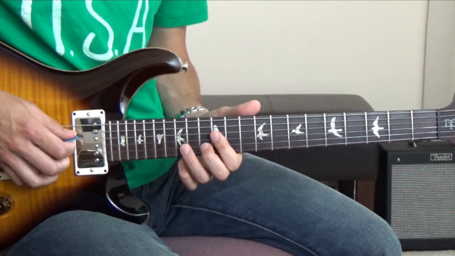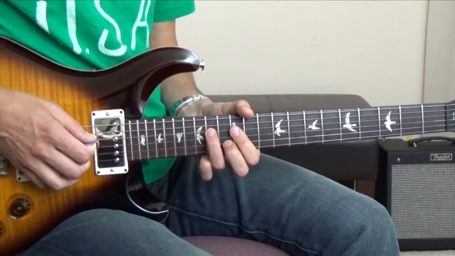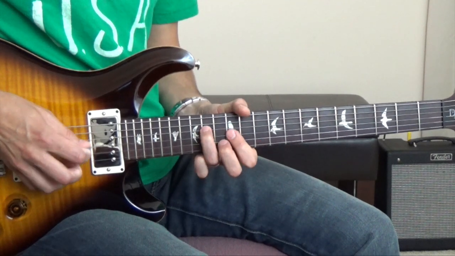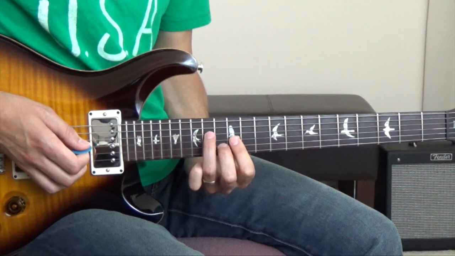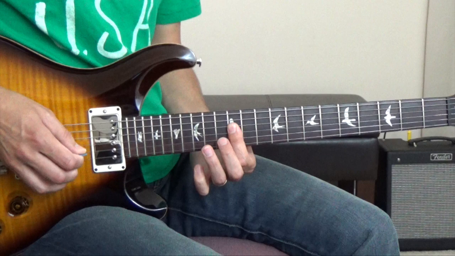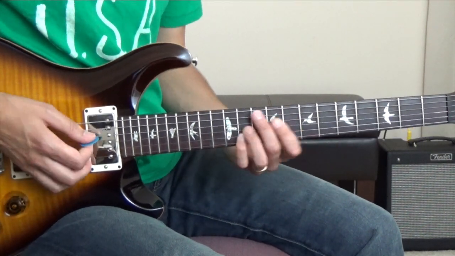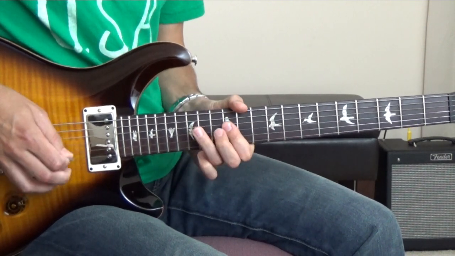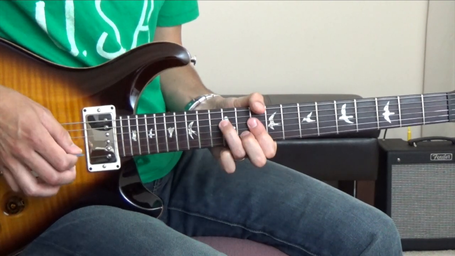The first time you did a pull off. This time you just go. Whoops. Sometimes I forget I need to arpeggiate that C first. Let me back up a little bit. From the beginning.